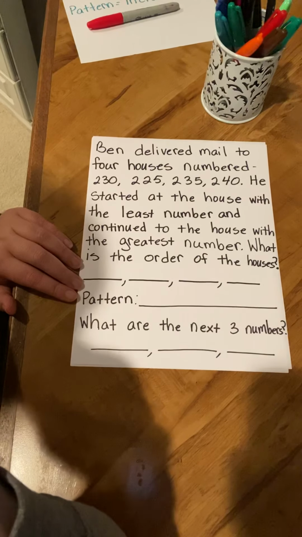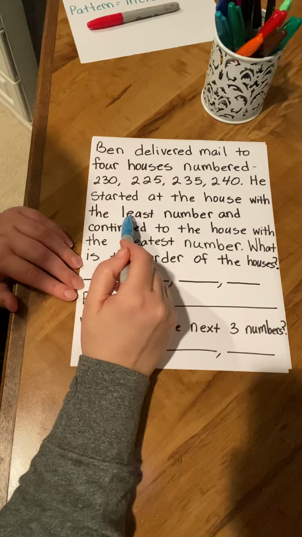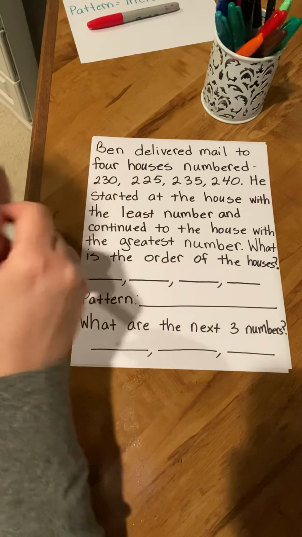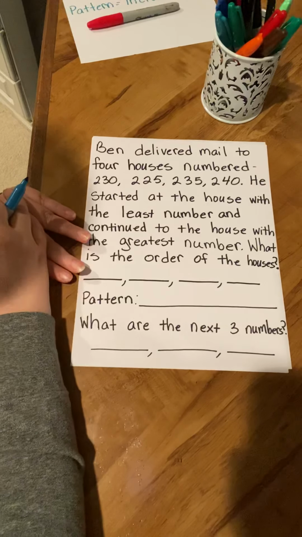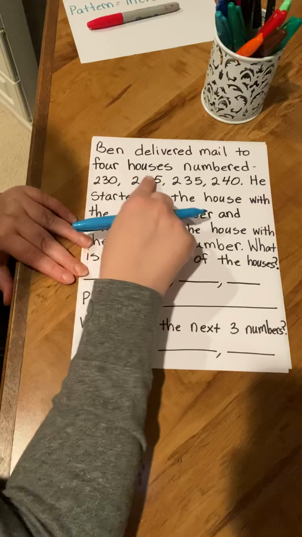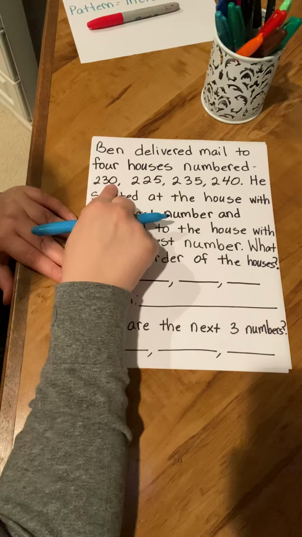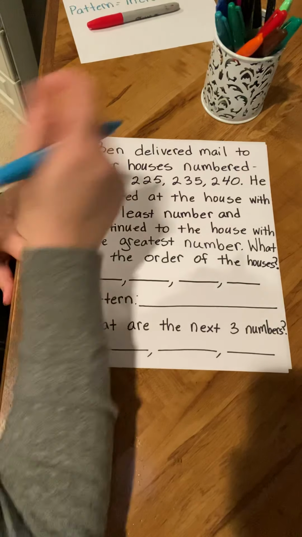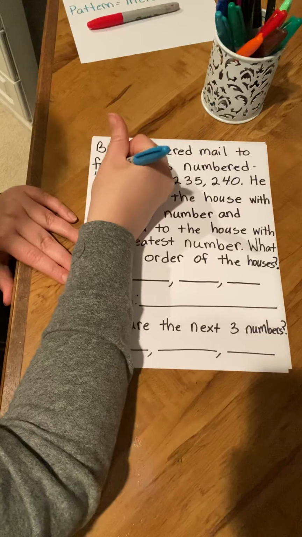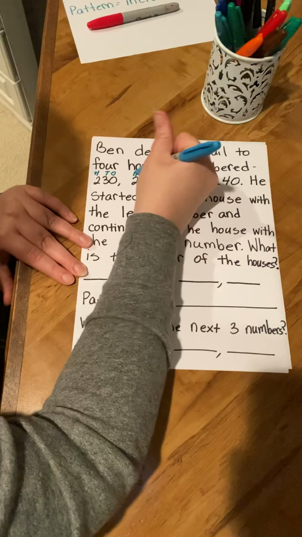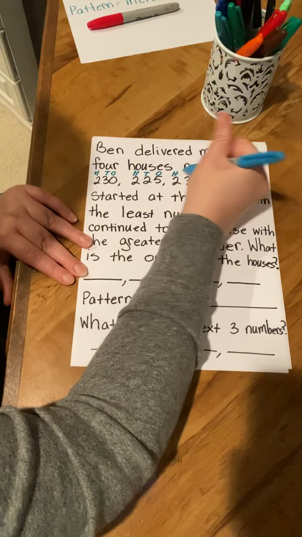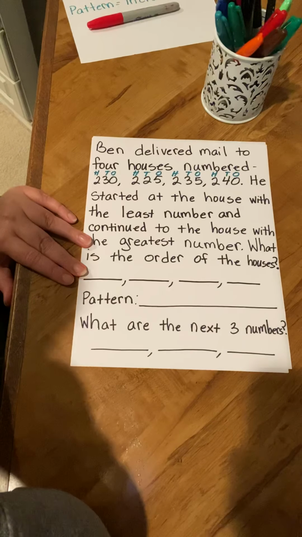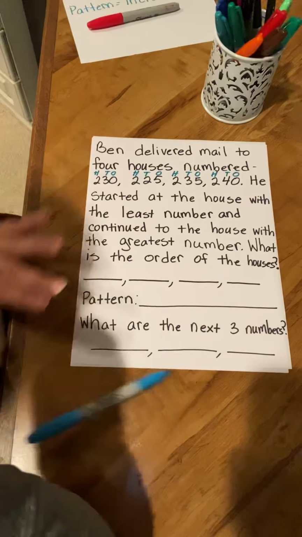Okay, so I want to know if he went in order from least to greatest. I now need to order these from least to greatest. So again, if you're working with me at home, you can write these numbers down on a piece of paper. 230, 225, 235, and 240. Let's go ahead and label them. HTO, HTO, HTO, HTO. All right, I have my hundreds, tens, and ones labeled.